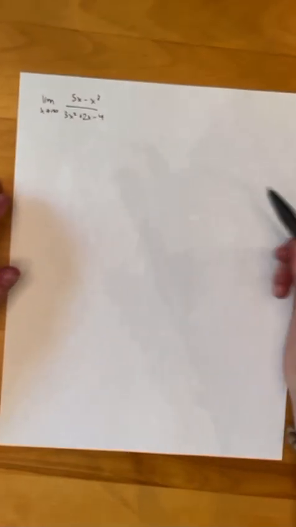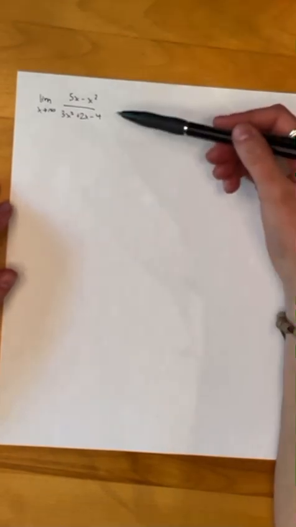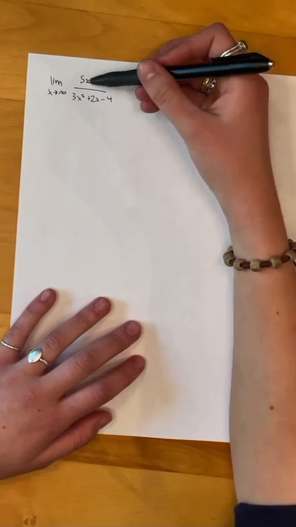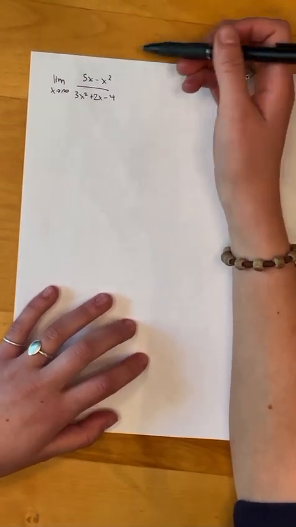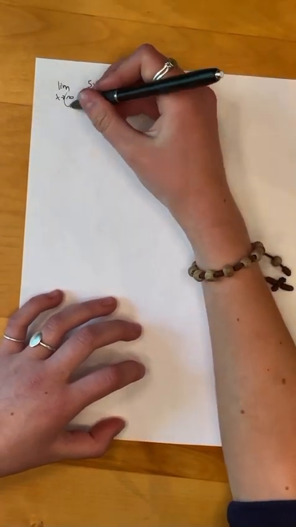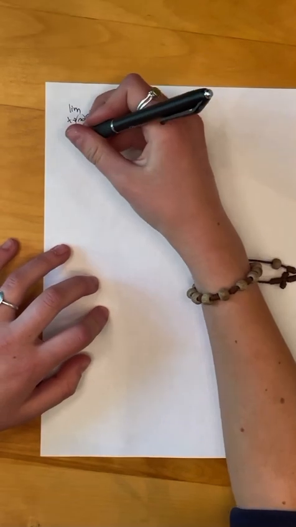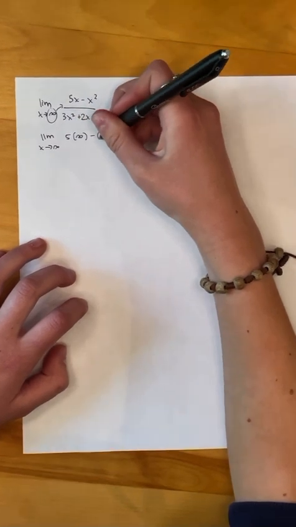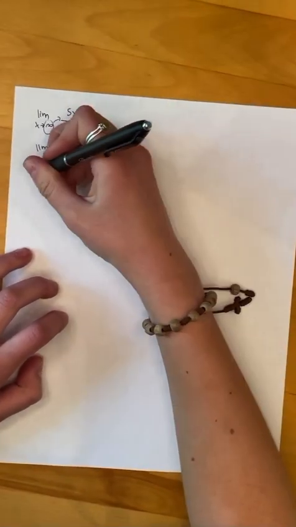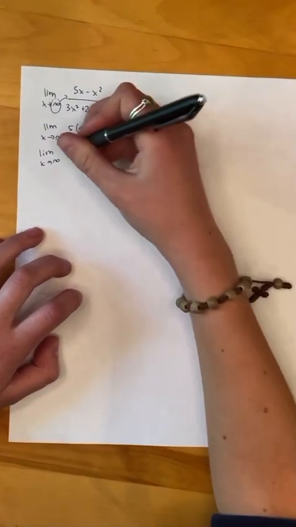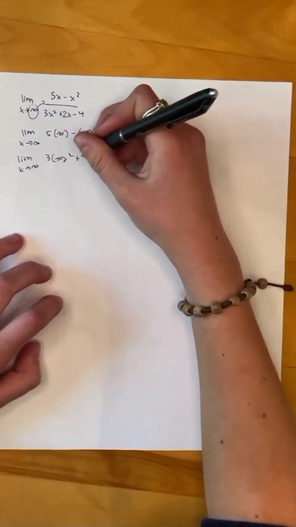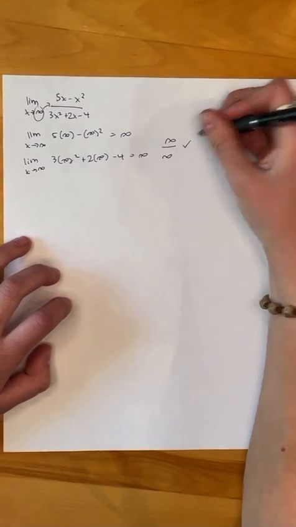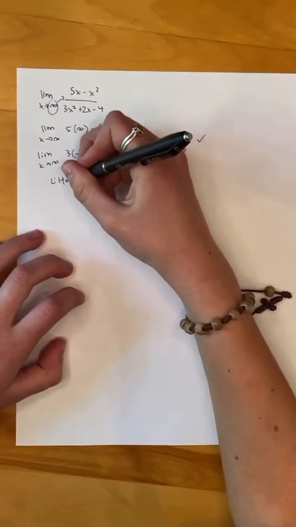All right, now that she's gone, I'm going to show you guys an example of L'Hopital's rule with infinity over infinity. As you can see, this example is the limit as x approaches infinity of 5x minus x squared all over 3x squared plus 2x minus 4. Our first step is to plug this limit into our function. So we're going to have the limit as x approaches infinity of 5 times infinity minus infinity squared, for infinity, and the limit as x approaches infinity of 3 times infinity squared plus 2 times infinity minus 4, for infinity. And since the limit is infinity over infinity, L'Hopital's rule can be applied, but you have to state it.